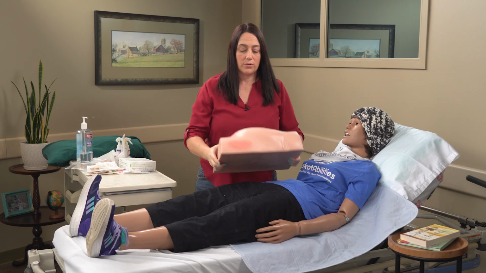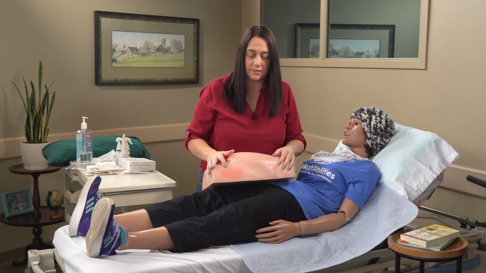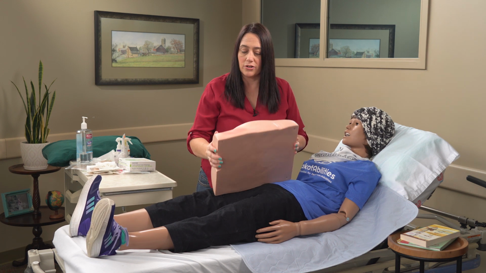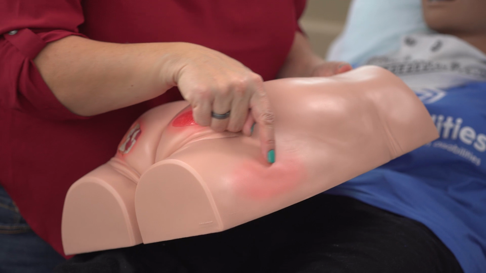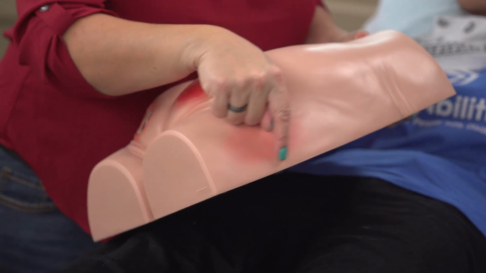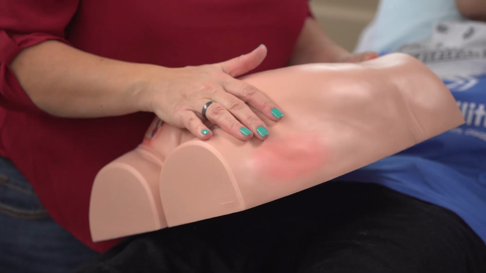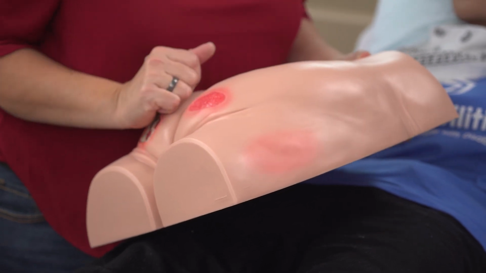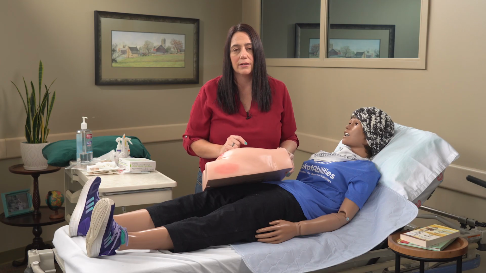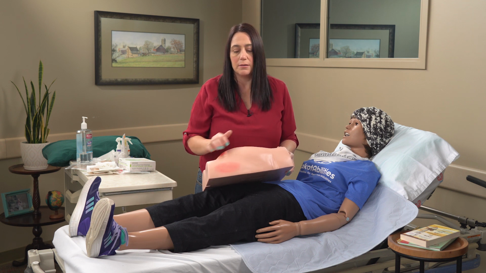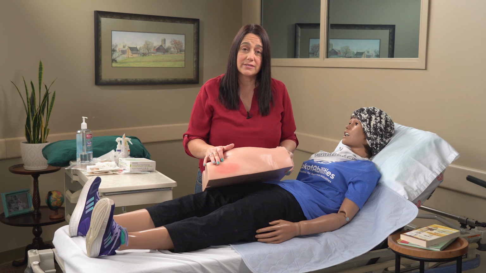In this example, if I came to look at this individual and I happened to turn them on their side and I noticed that the tissue was red along their side, and then I left for 15 minutes, I got the pressure off that area, and I came back 15 minutes later, and this is still red, then we know we've got a pressure injury that's occurred. Sometimes there can be more damage under the skin than we can even see on the surface.